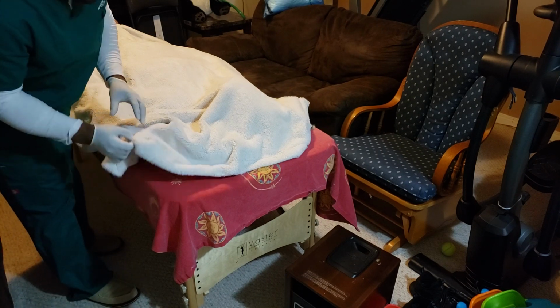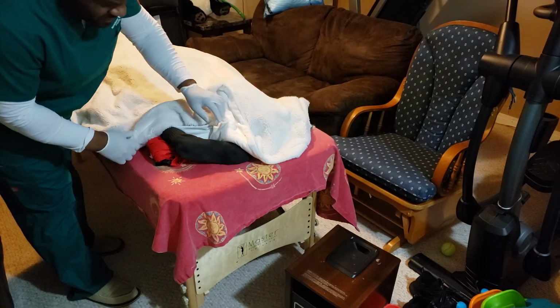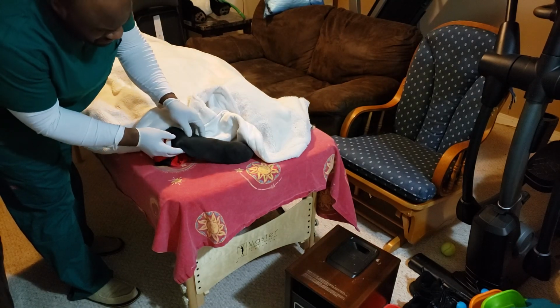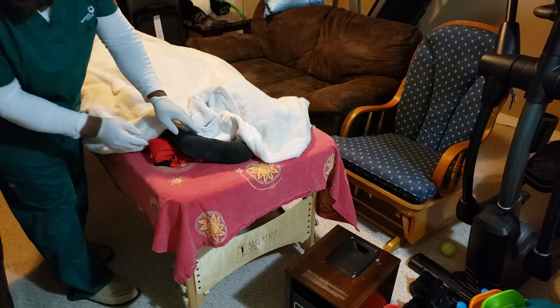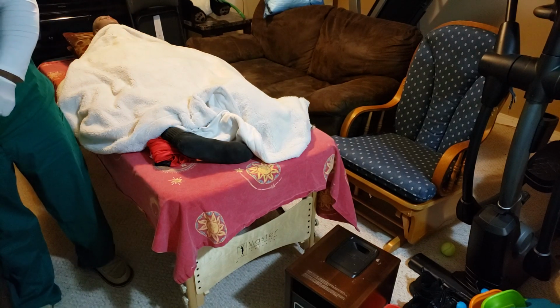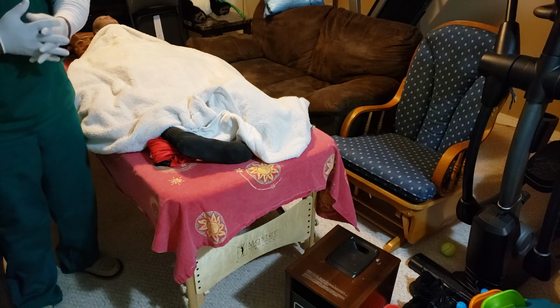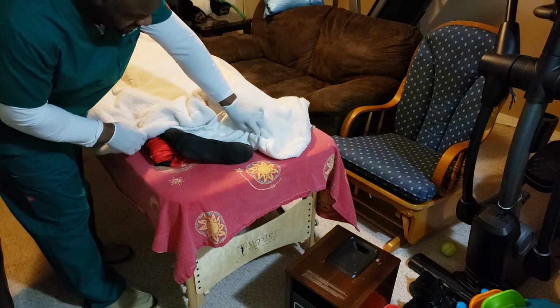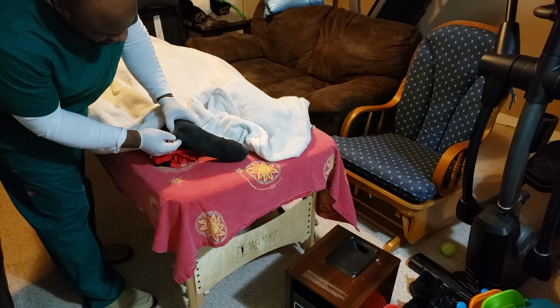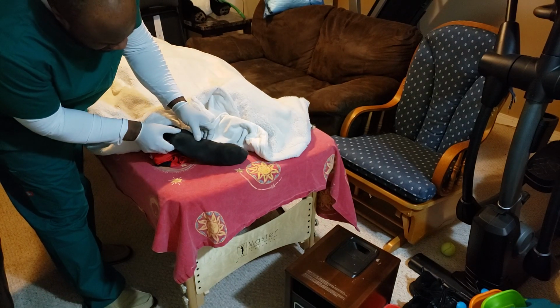I'm going to lift up just the part. So I have the right heel here of my patient. I'm going to expose the affected area while keeping the unaffected area covered. So this is the right heel of my patient and I'm looking at the ulcer.